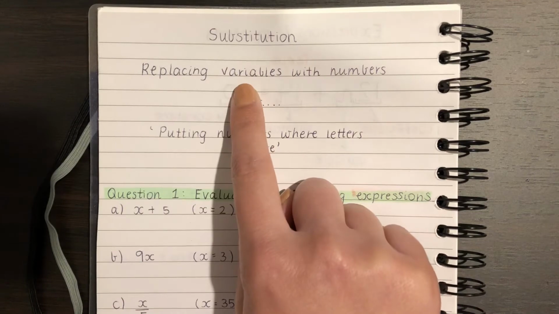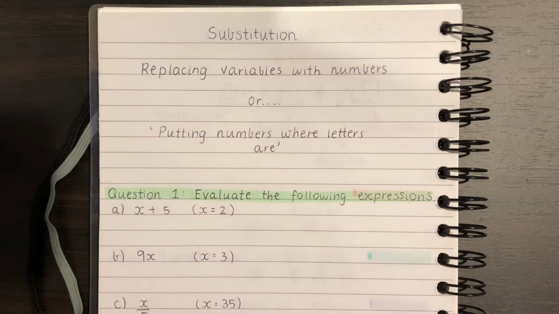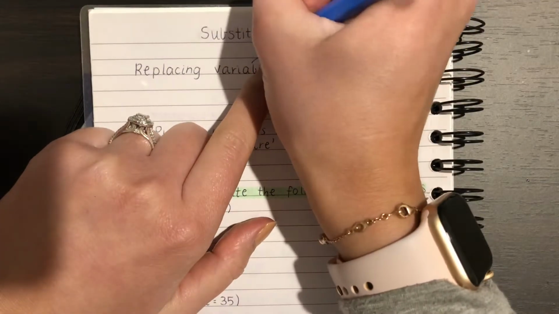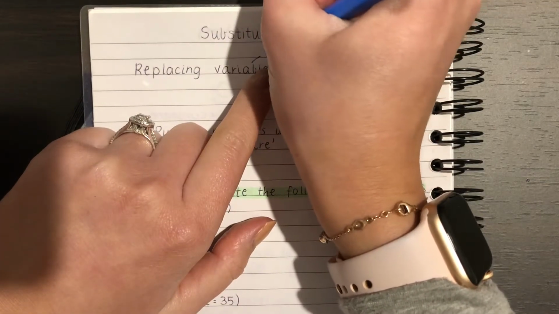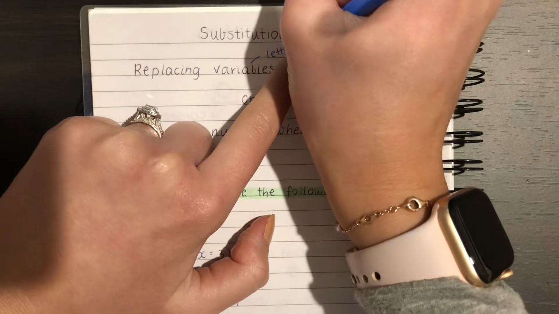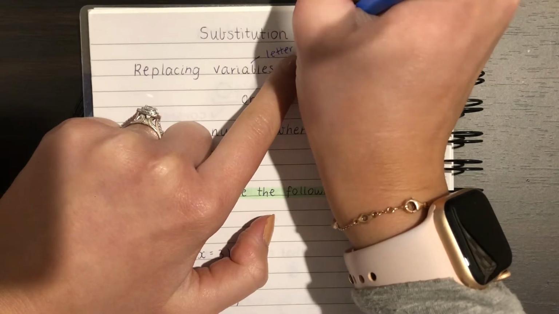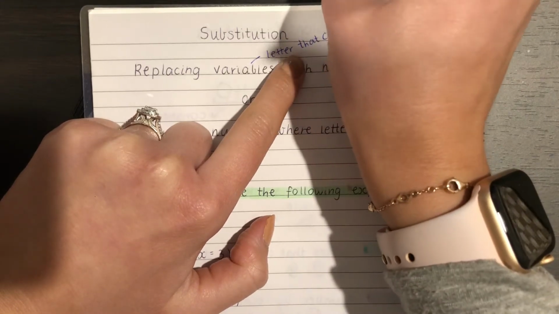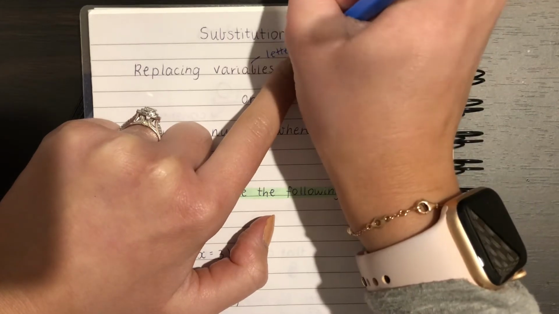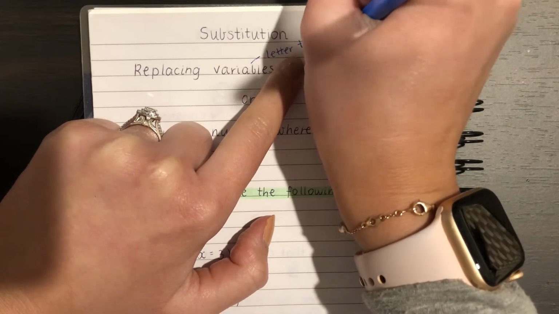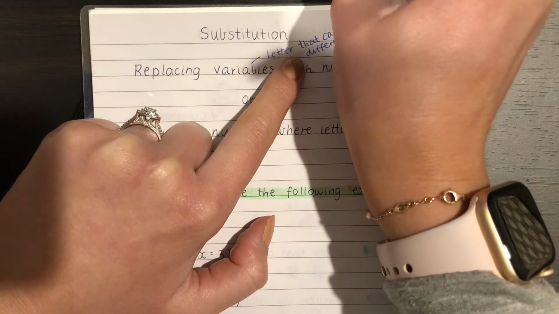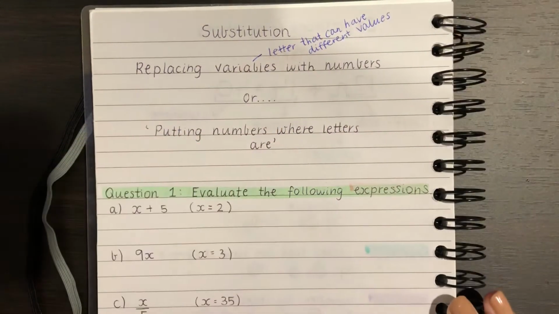Now remember, a variable is a letter that can have different values.